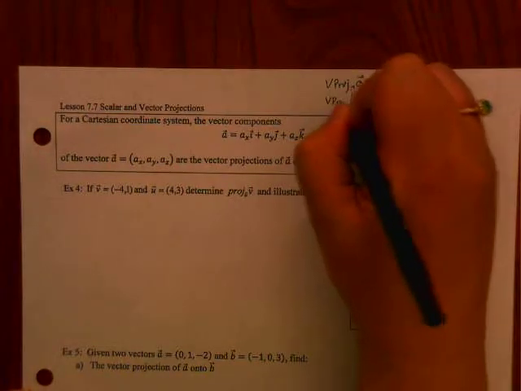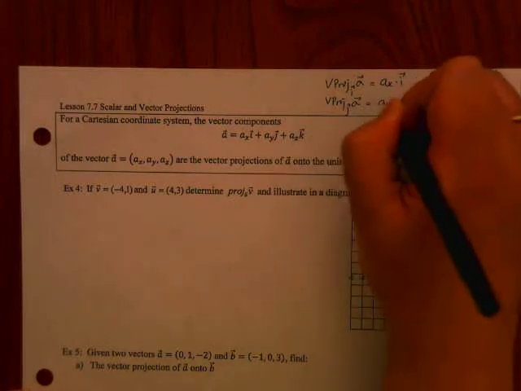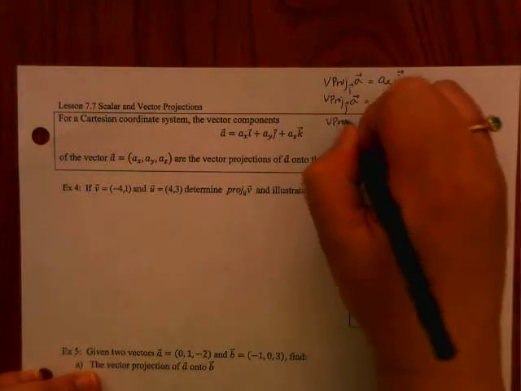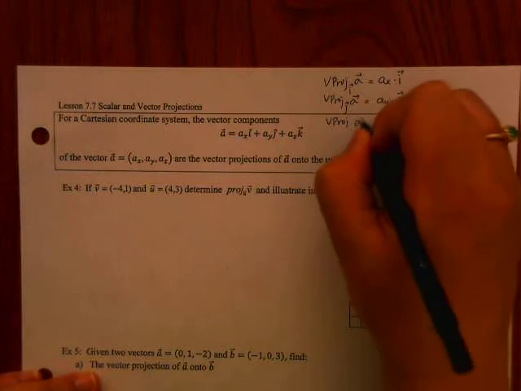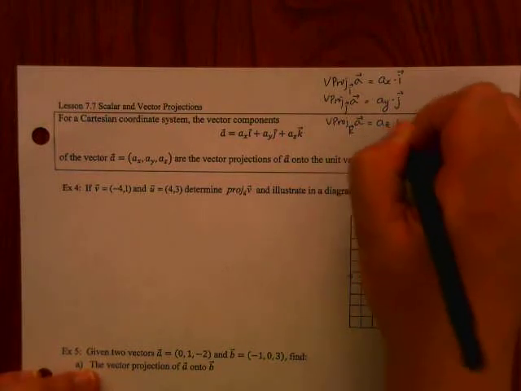The vector projection of A onto j is ay j. And then the vector projection of A onto k is az k.